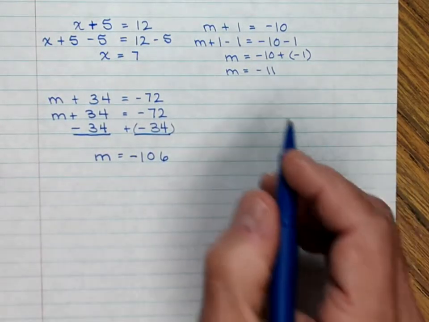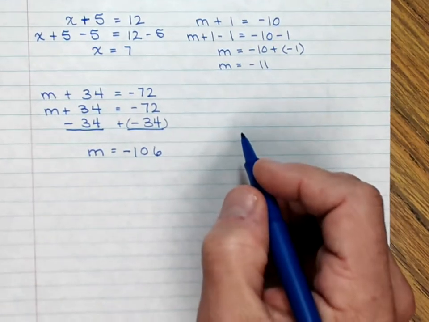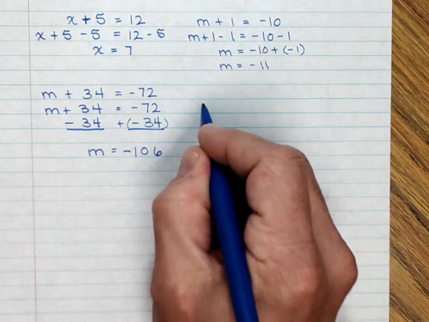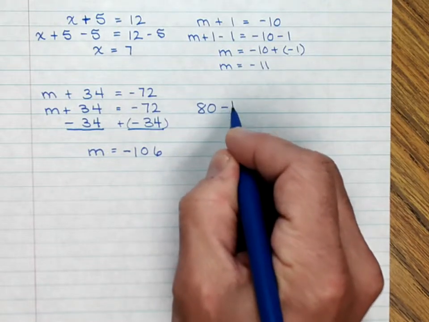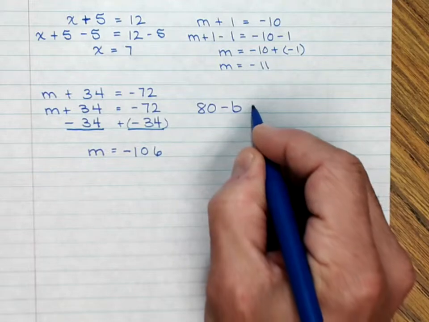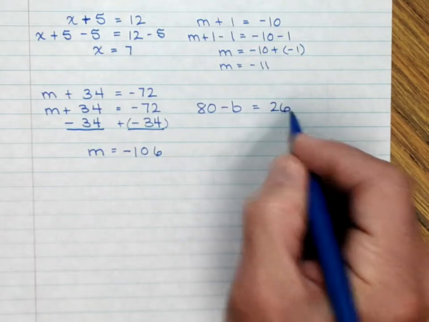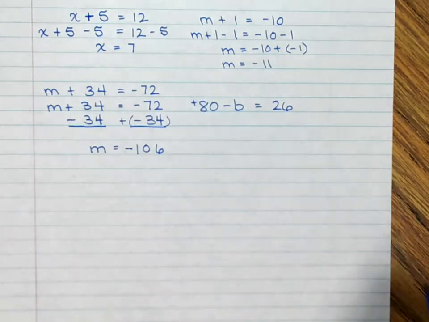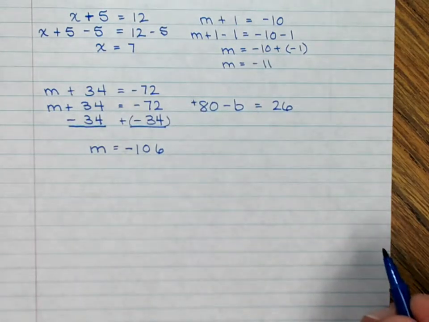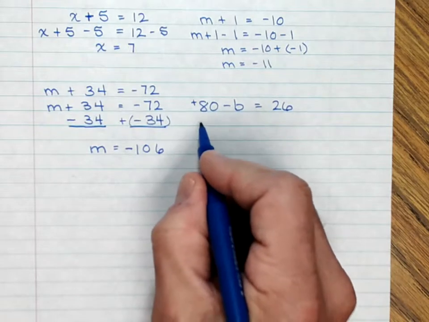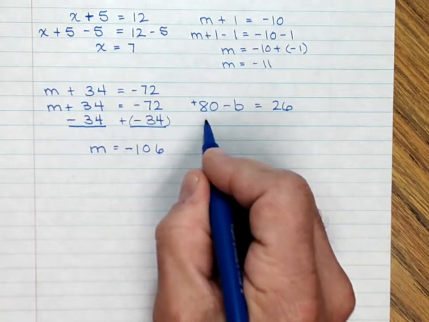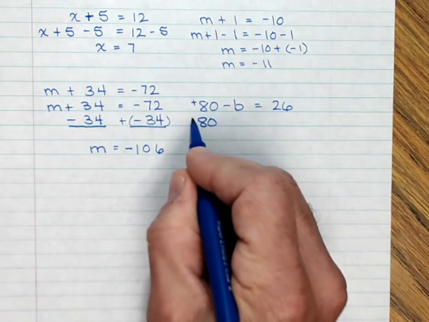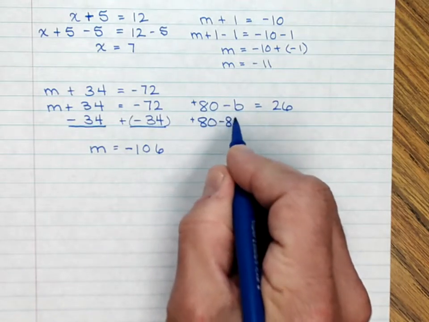Let's try this again. This one's going to be slightly different, something a little new. You haven't seen these too much recently. 80 minus b is equal to 26. So 80 is a positive number. There's nothing in front of it, so that's positive. So we're going to subtract 80. That's this 80 right here. Now we're going to subtract 80 from it.